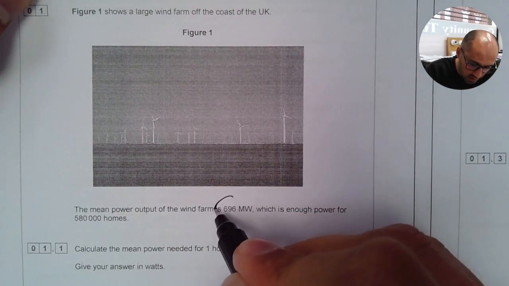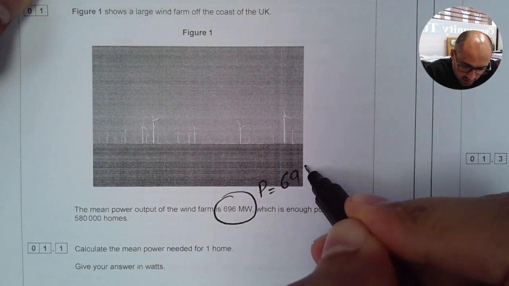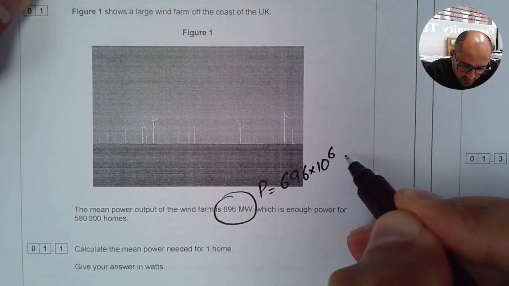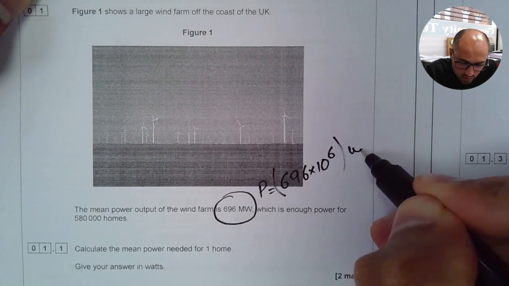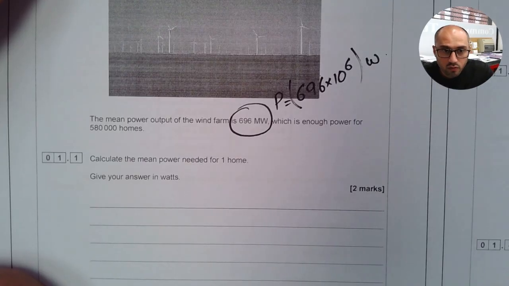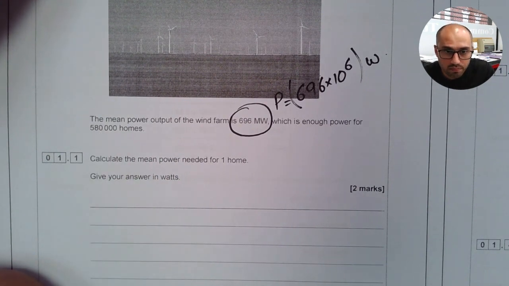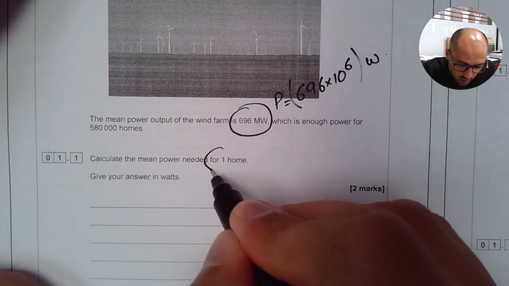I can say this is basically P is equal to 696 times 10 to the power of 6, and now this value has been transformed into watts. So I've done a unit conversion. This is enough power for 580,000 homes. It says calculate the mean power needed for 1 home.